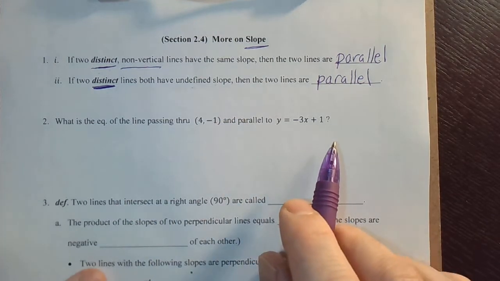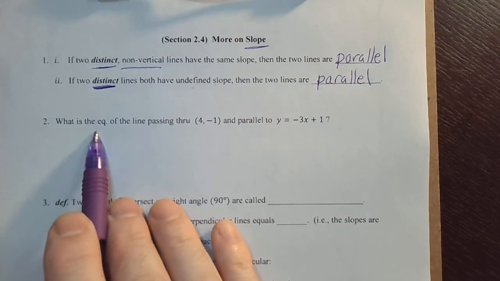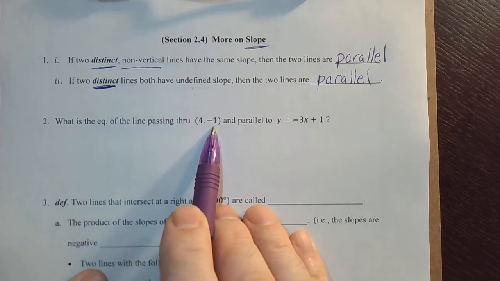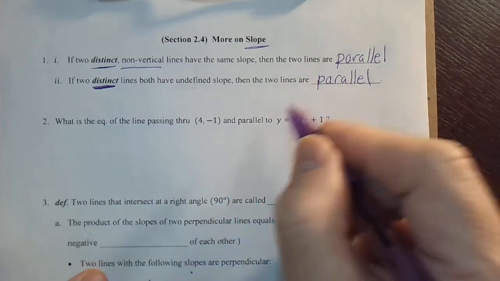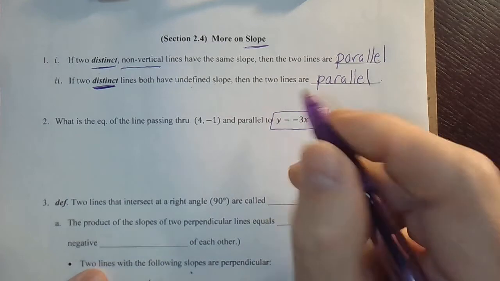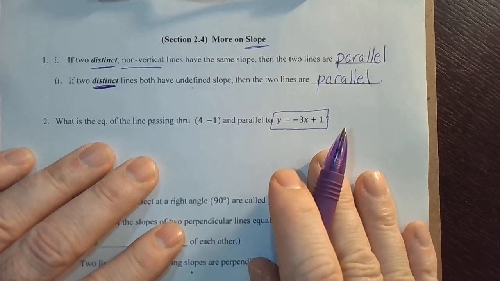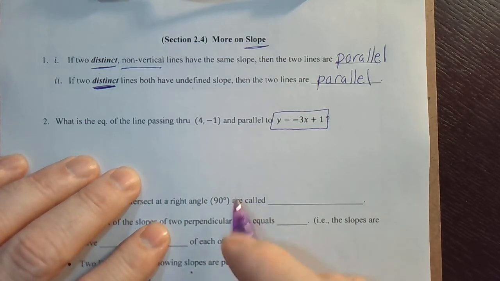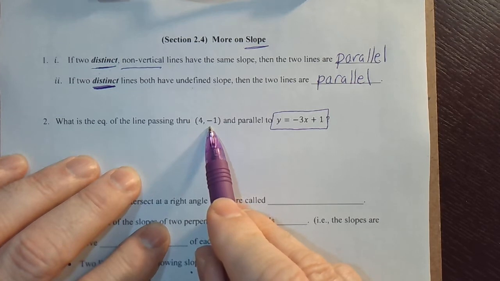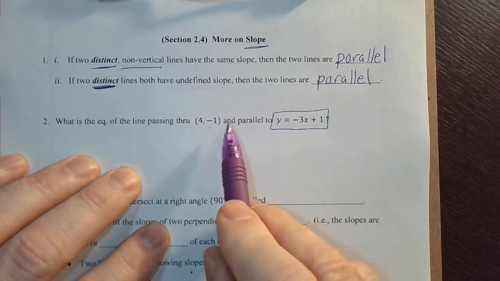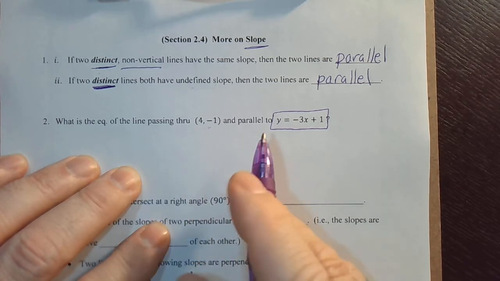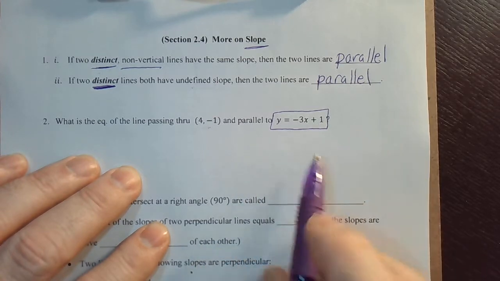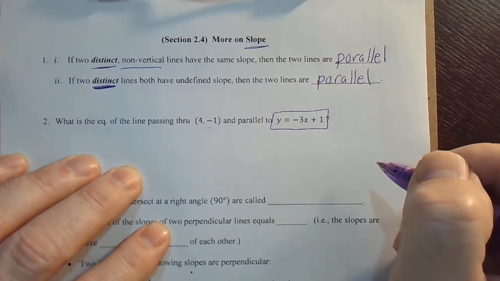Okay, parallel lines. The next, number 2 says, what is the equation of the line that passes through this point, (4, -1), and it's parallel to this? This is the equation of a line. So how can we use knowledge we've gained to come up with the equation of the line? Well, we do have a point here. So if we had another point, or maybe the slope that we need, we could use the point-slope formula. And what does parallel to this line mean? All that it means is it has to have the same slope.